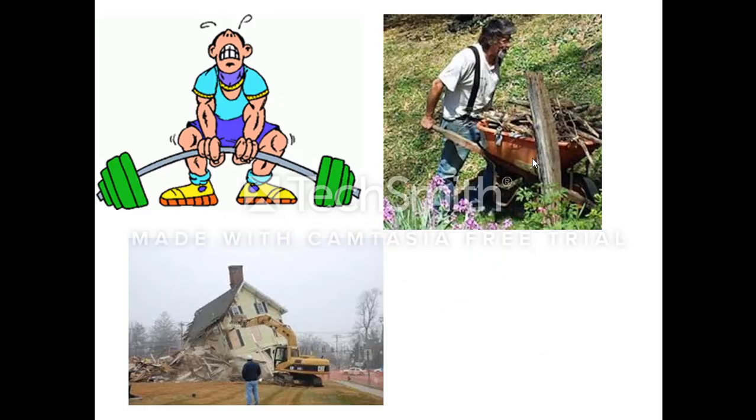Another example is a gymnasium. The man has to exert force on these weights so that he can lift it. For a man pushing a wheelbarrow uphill, he has to exert a force for the wheelbarrow to move the weight in it.